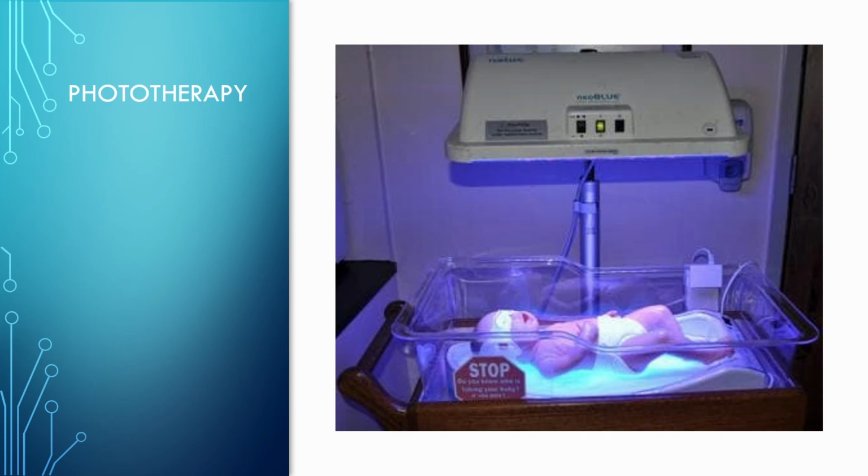One, they should be stripped down just to a diaper. Okay, so you just want their genitals covered, and they should have an eye patch over their eyes. So whenever they're under the light, they should have this eye patch on. Otherwise, it can cause eye damage. You want to keep them under the lights as much as possible.